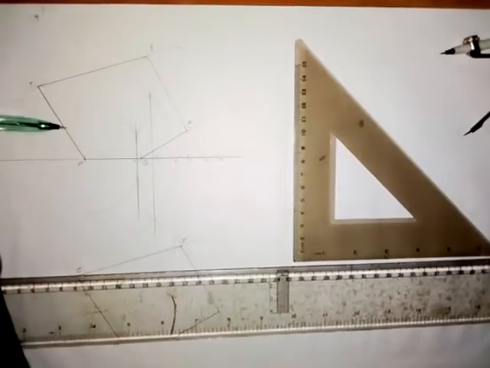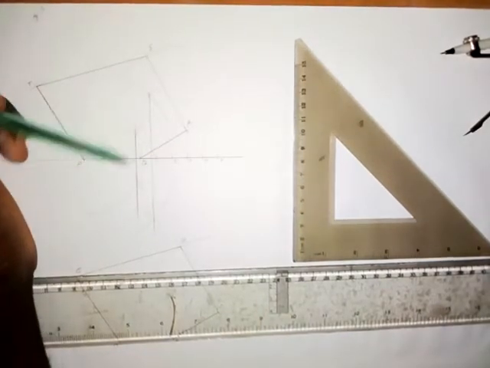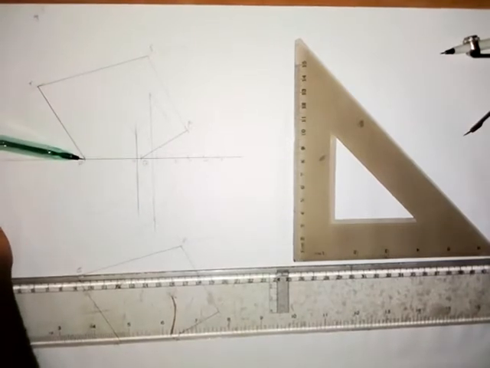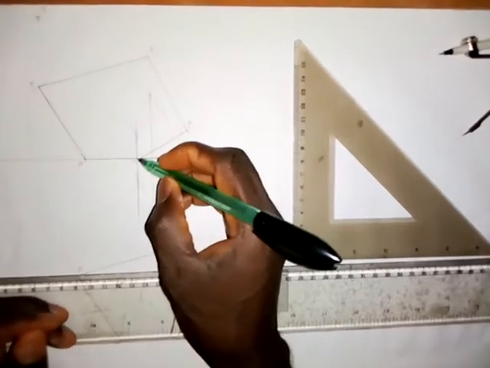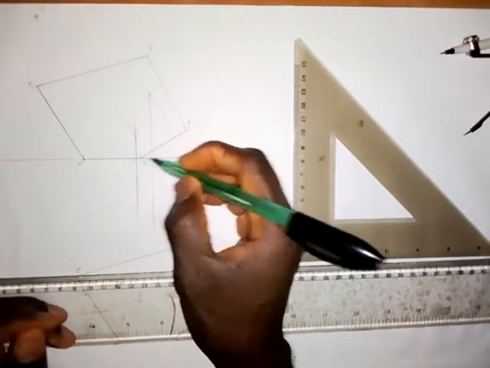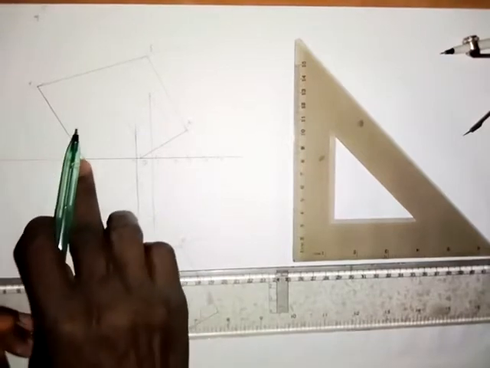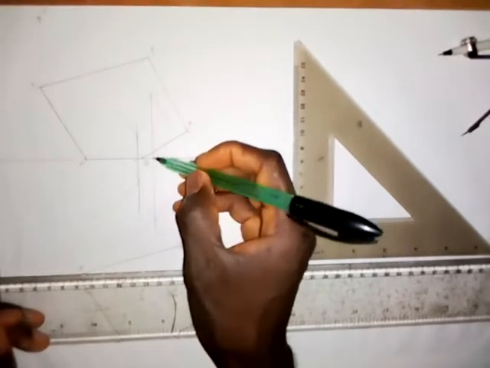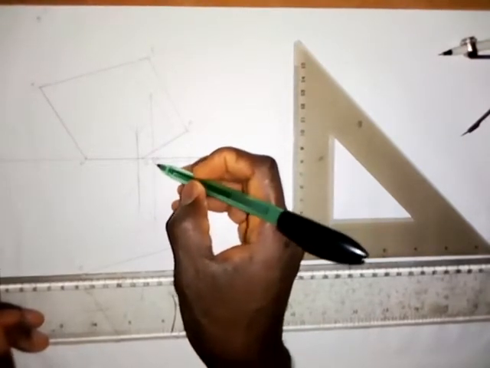Okay, so I've bisected the distance between P and 3, and this is the bisector. This line divided the distance between P and 3 into 2 equal parts. So I label the point where the bisector touches the distance between P and 3 as X, and then I've also bisected the distance between P and 5, and this is the bisector. It touches the distance between P and 5 at this point, which I will call Y.